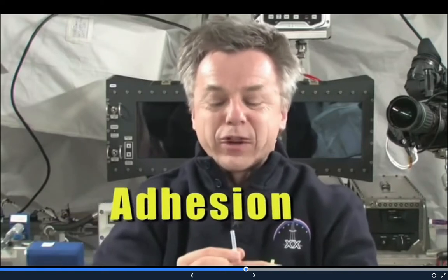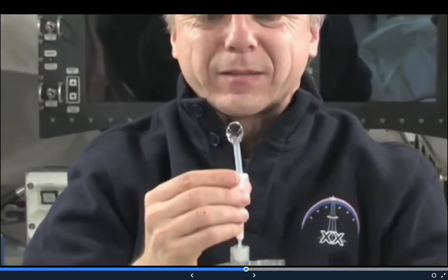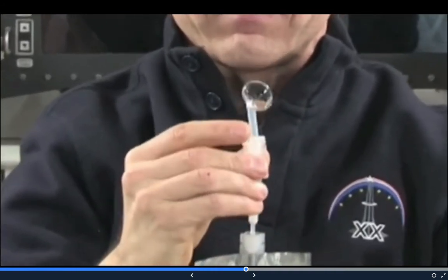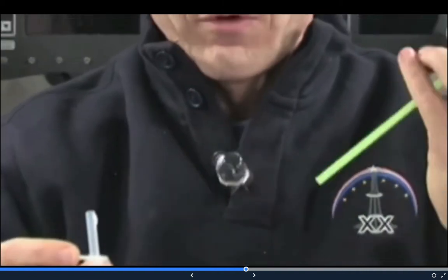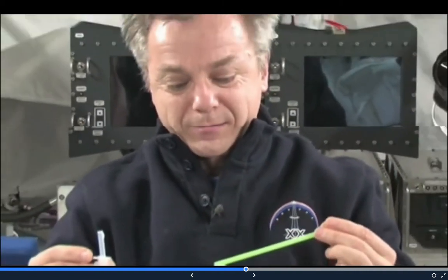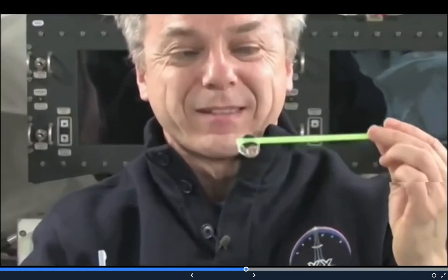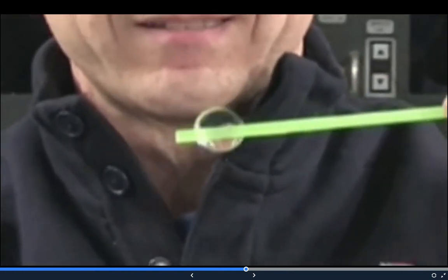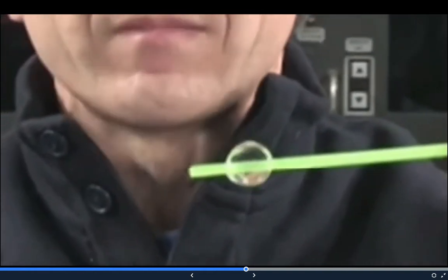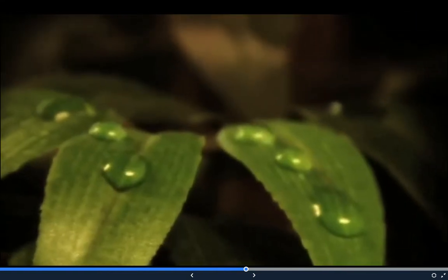Intermolecular forces can also cause water to be attracted to other materials. This is called adhesion. For example, water can stick to a straw. When I move the straw close to the sphere, The water sticks. Water sticks to many other materials as well. Think about all the things on Earth that you see little water drops on. Windows, tree leaves, even your own skin. Let me show you with my hand.